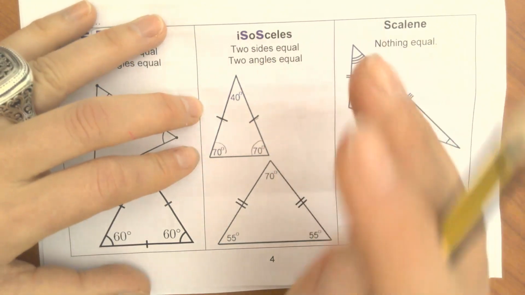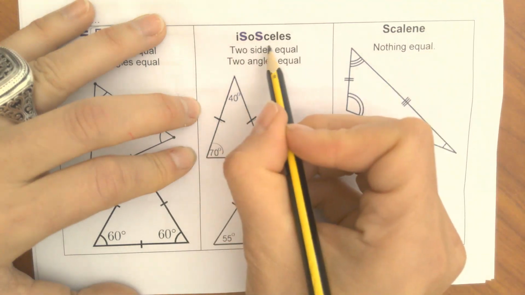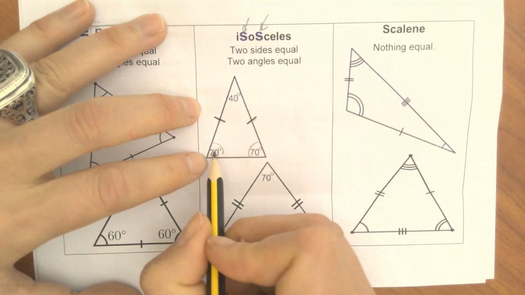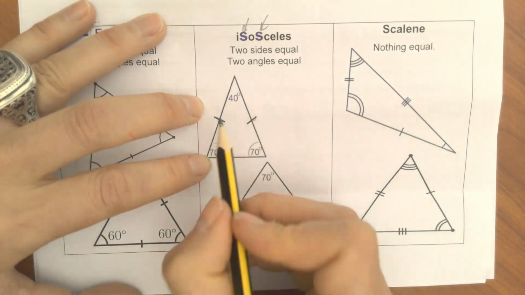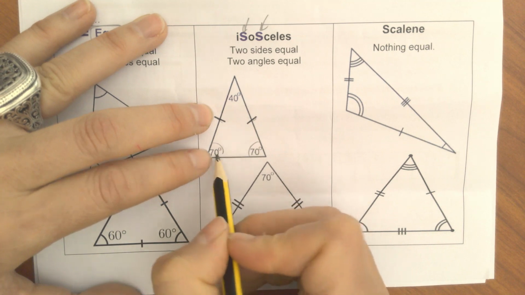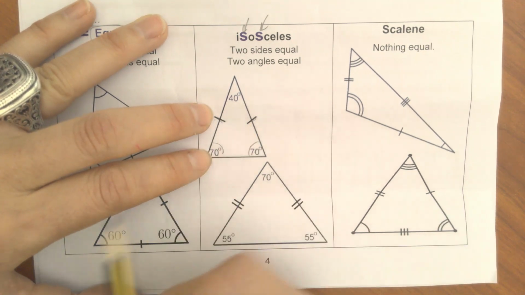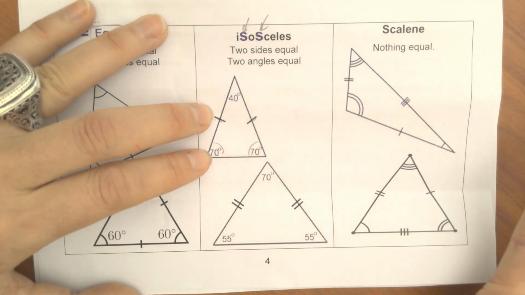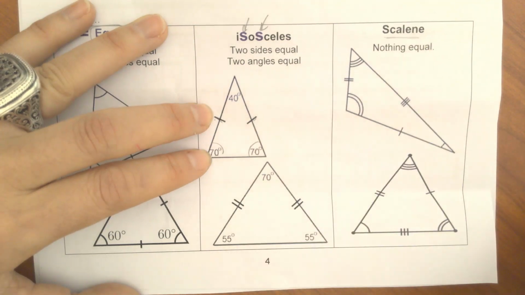Like, I saw Muhammad, I saw Fahad, isosceles. There are two S's, and that helps me remember that I have to have two angles and two sides that are the same. If you have two sides the same, then you're going to have two angles the same, and if you have two angles the same, you're going to have two sides the same. But if nothing is the same and everything is different, then it's not a special word, it's just called scalene.